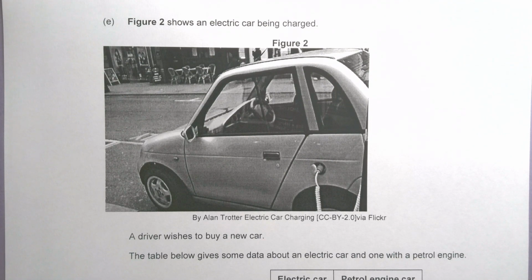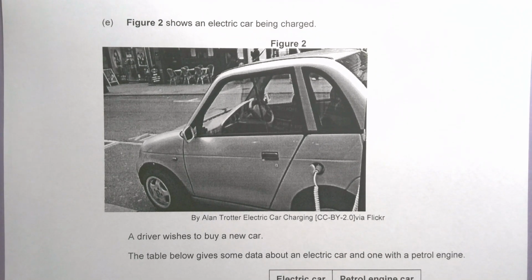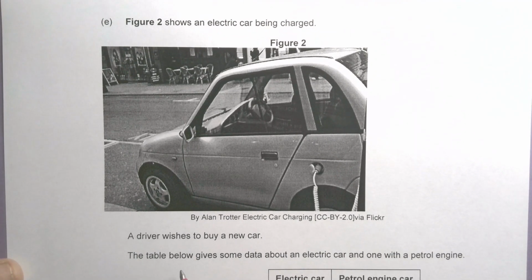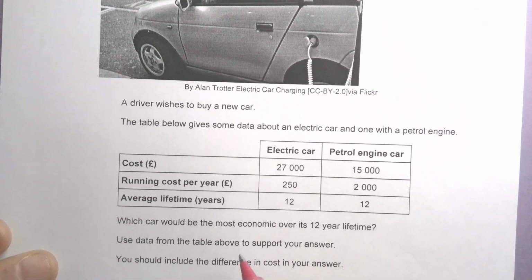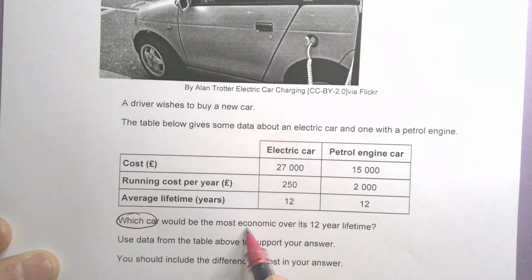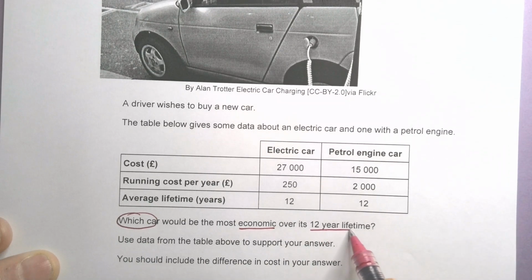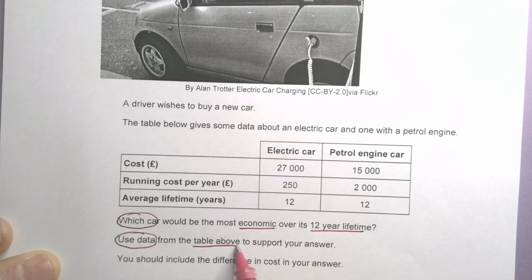Part A. Figure 2 shows an electric car being charged. A driver wishes to buy a new car. The table below gives some data about an electric car and one with a petrol engine. Which car would be the most economic over its 12-year lifetime? Use data from the table to support my answer.